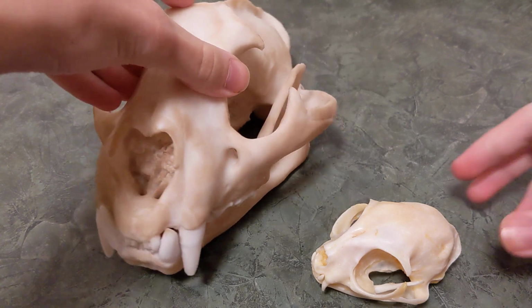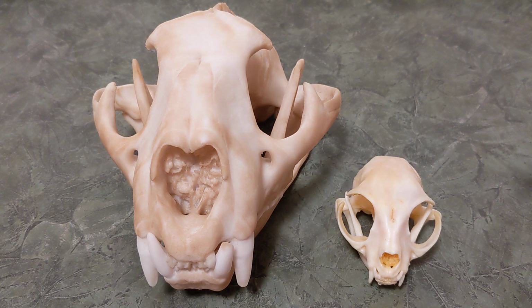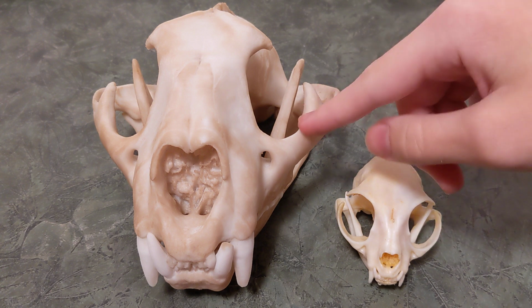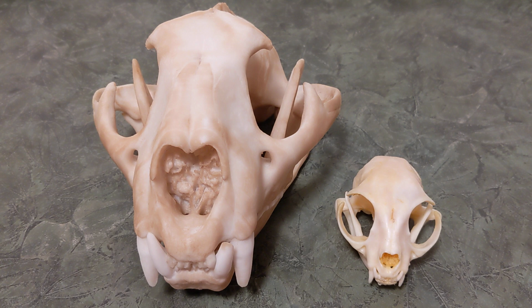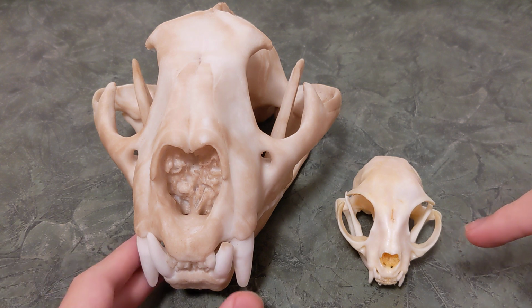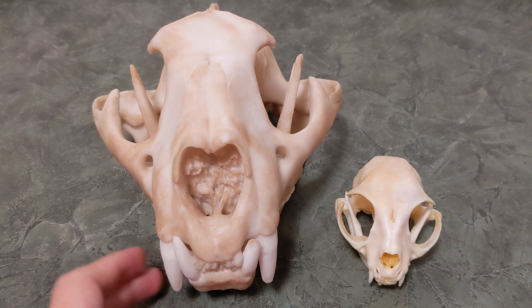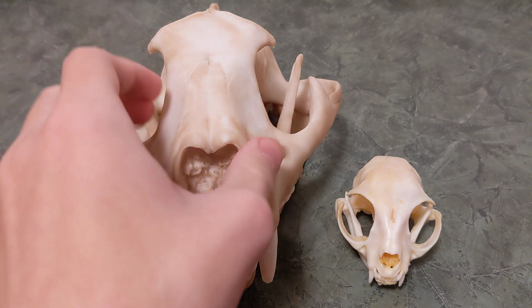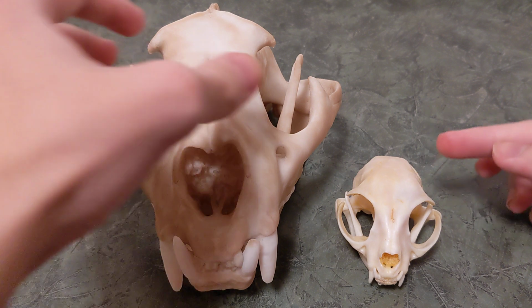But the main thing you'll notice here is the eye socket. The domestic cat actually has a much larger eye socket compared to skull size than the mountain lion. The mountain lion's is nowhere near as large compared to the total skull size as the domestic cat's eye socket. So that's actually pretty interesting. The domestic cat would have larger eyes proportionate to their body than the mountain lion.